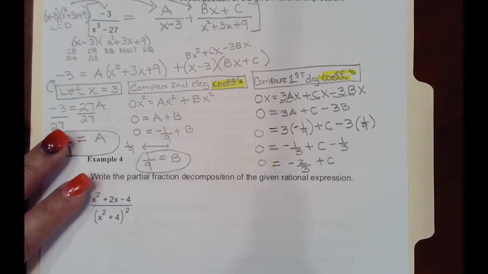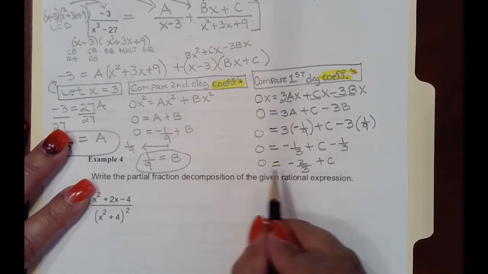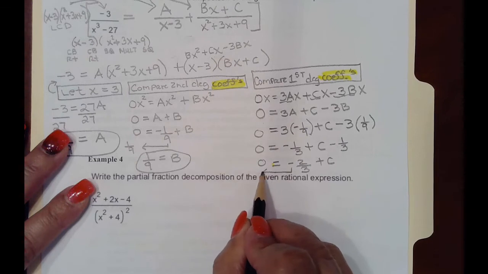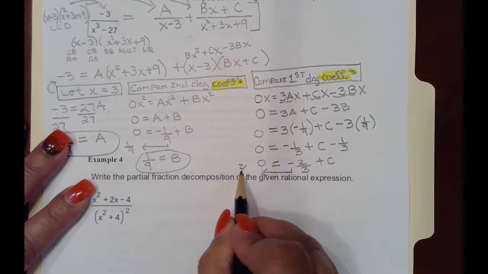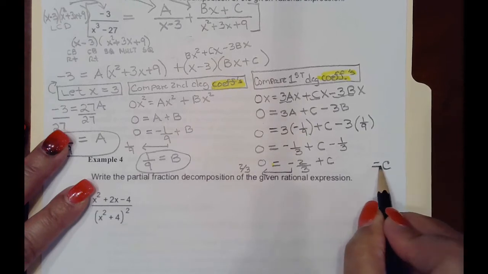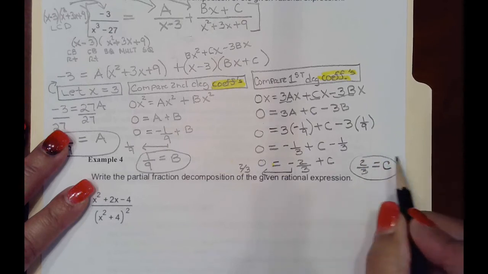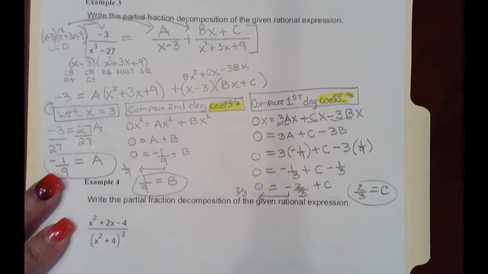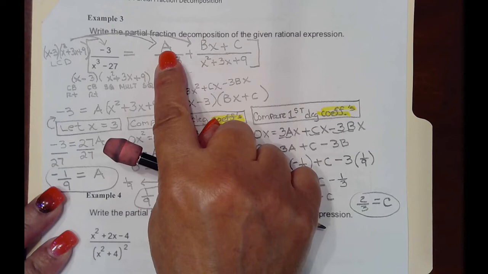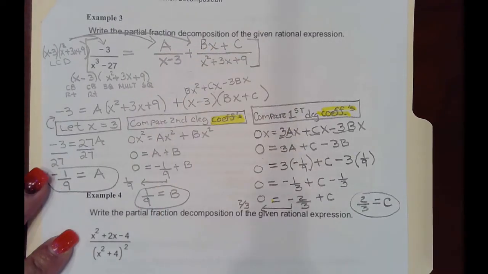Drop that 0 down. And if you want to solve for c, you need to move this term. In other words, add 2/3 to each side. That'll make this jump over to the left-hand side, and you will have c is equal to positive 2/3. Okay, we now have all three values. We have the a for this numerator, and we have the b and the c value that we needed for this numerator.